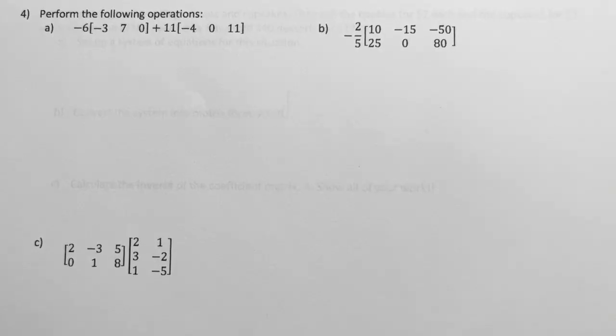Today I'm doing a series of videos on an exam review for a class that's covering linear matrices and linear programming. I'm going to be doing this in a series of 5 videos, and this is video 2, where I'm covering all matrices in this one, some operations and inverses in this particular page of the exam. So we are starting off with performing the following operations.